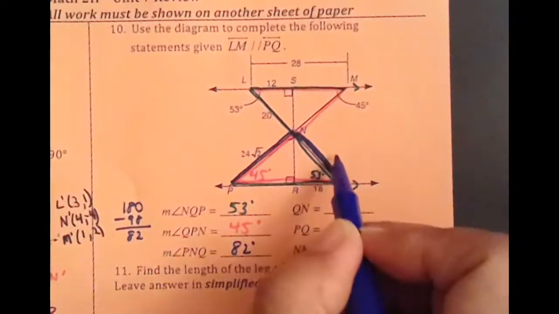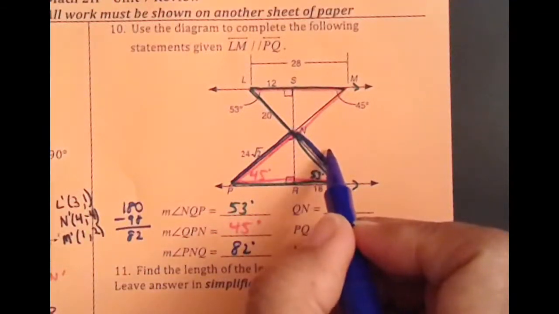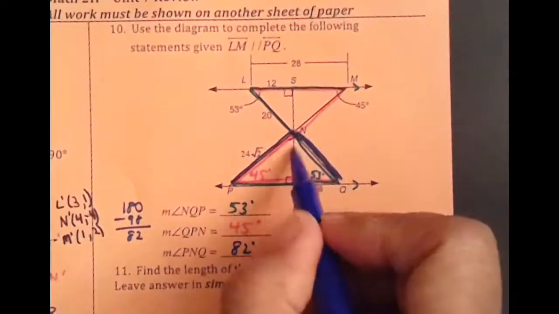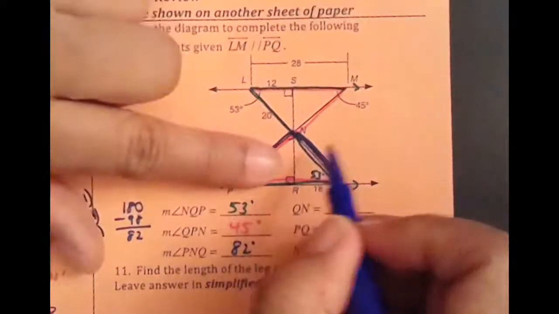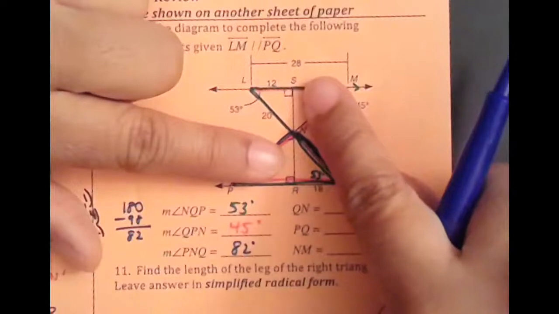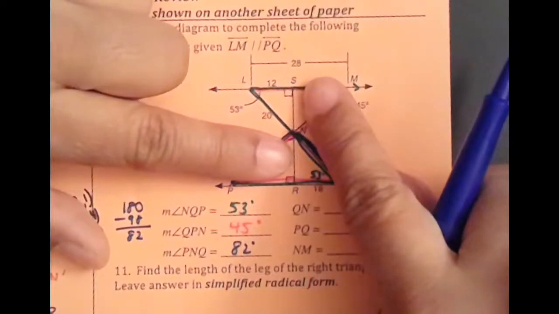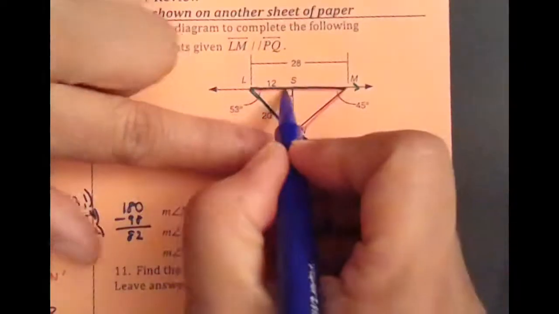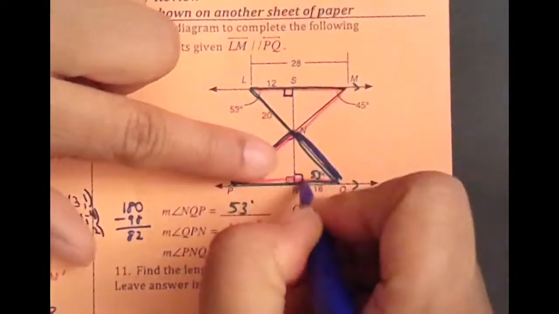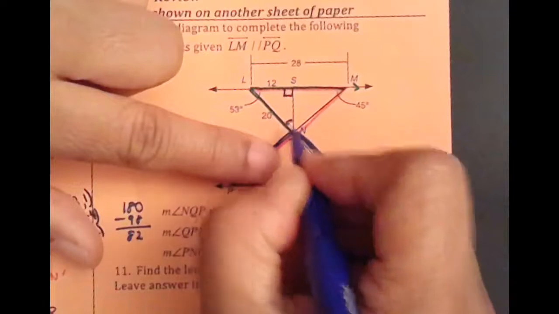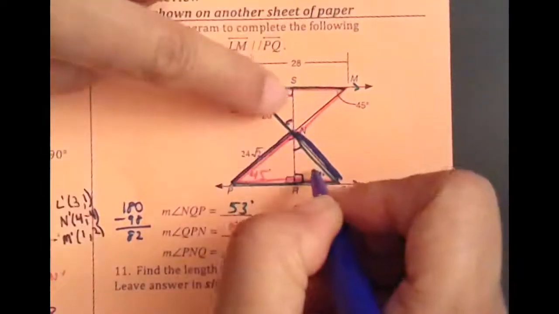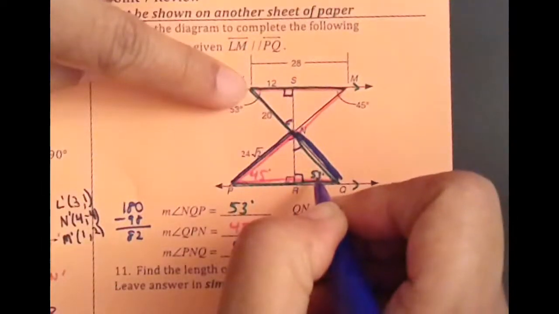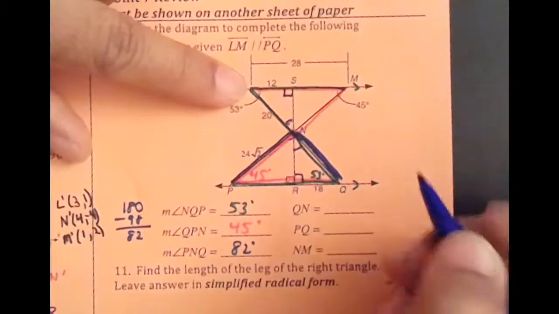You're going to have to look for a side length. So we do have this small right triangle here and this triangle here. They're kind of across from each other. Those are actually similar triangles. Why? By angle. This is 90 degrees, this is 90 degrees, and then these are vertical angles. So by angle, these two triangles are similar. So I'm going to use that to help me set it up.